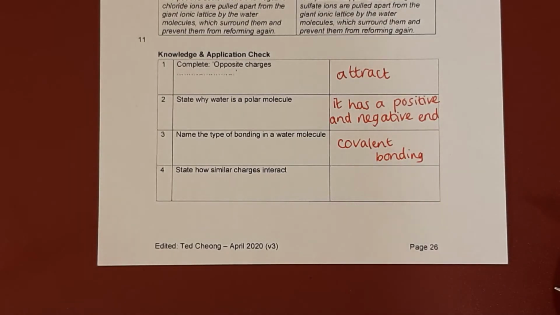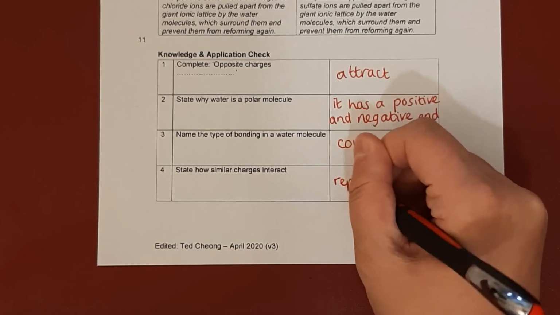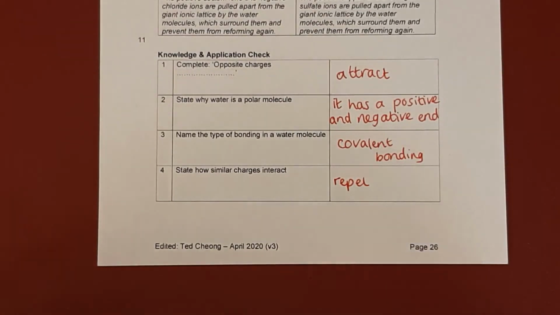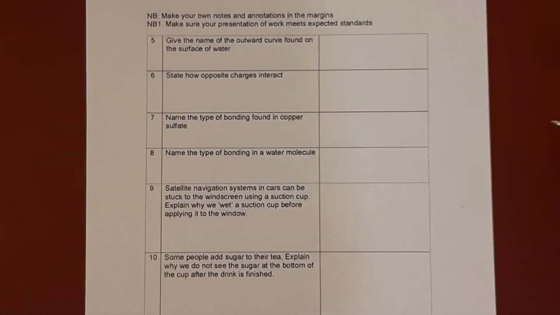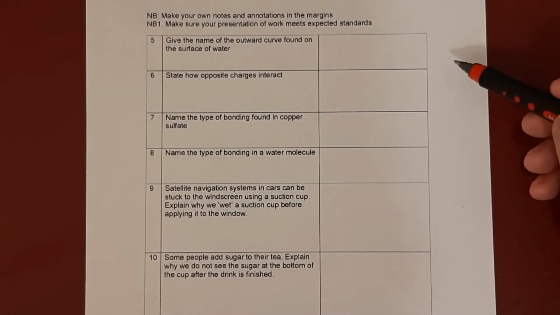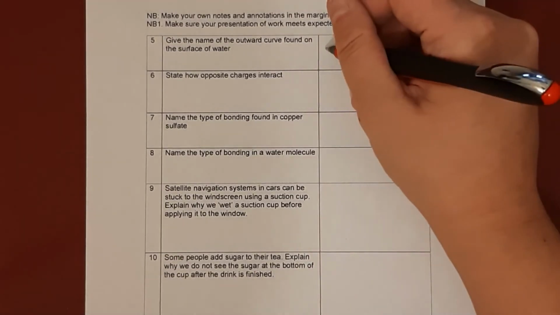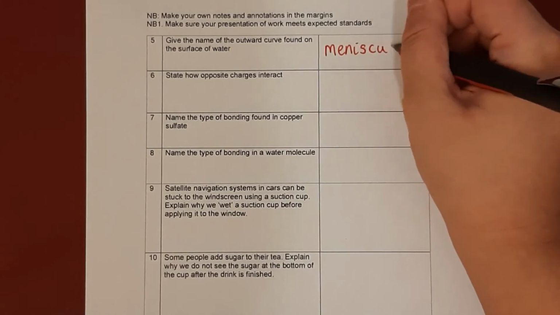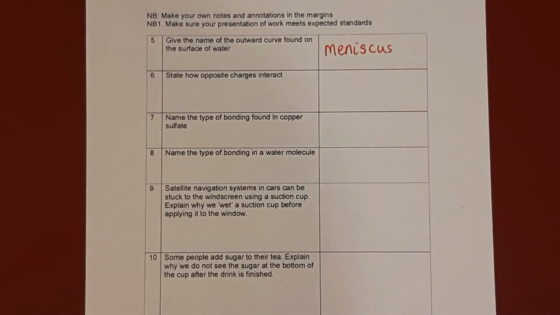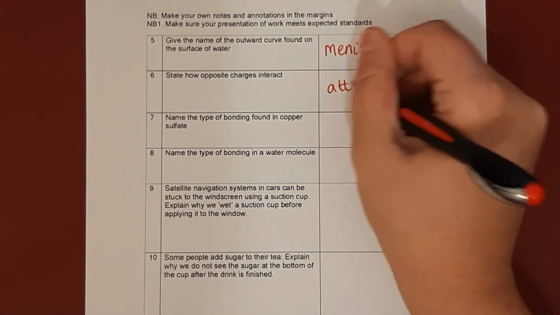State how similar charges interact, or similar charges repel. Give the name of the outward curve found on the surface of water. This is called the meniscus. Pay attention to the spelling. Meniscus. State how opposite charges interact, while opposite charges attract.